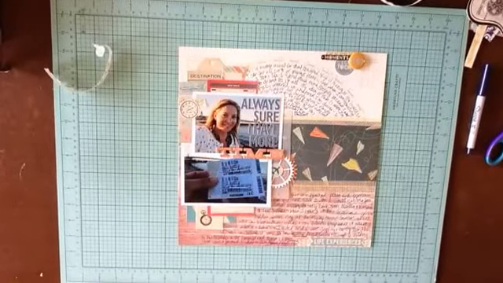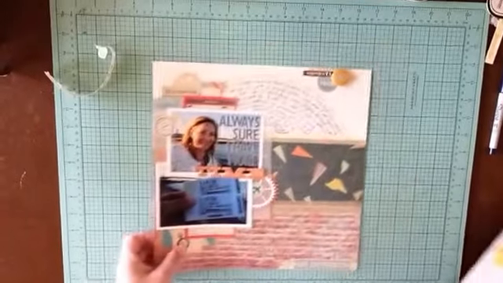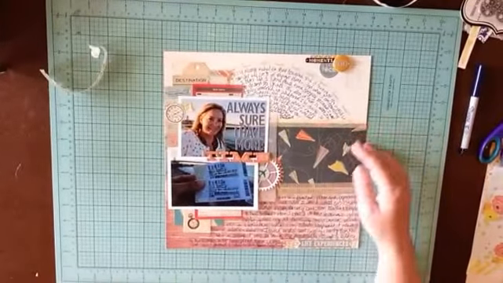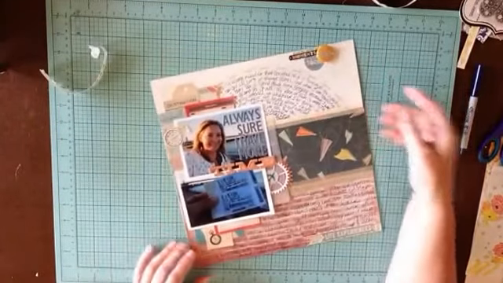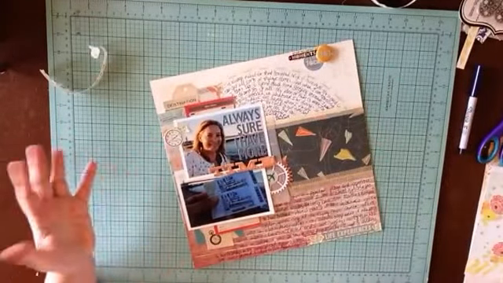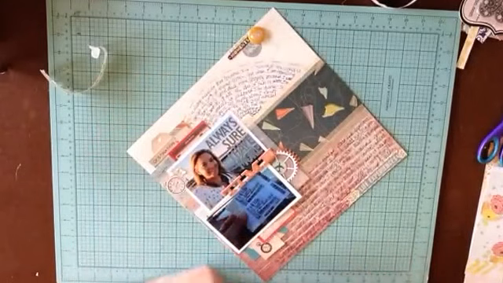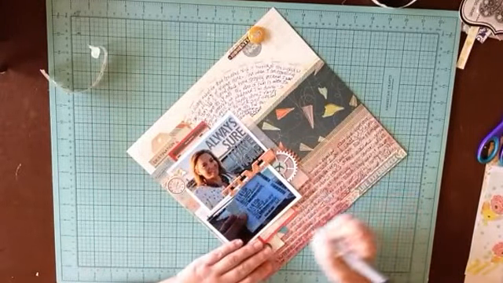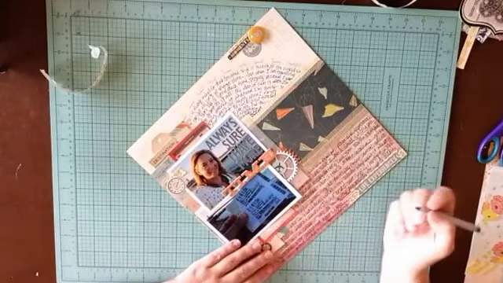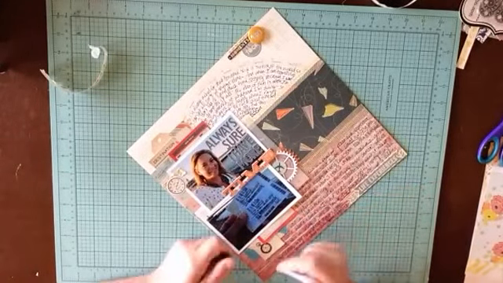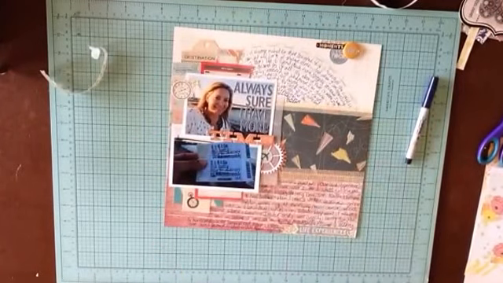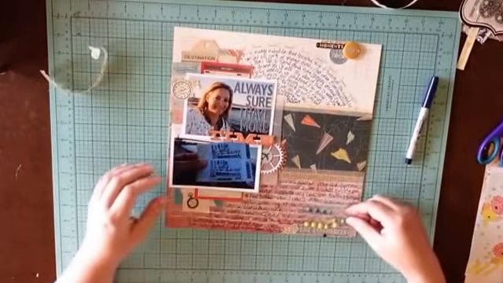I think that the only thing that's kind of missing is something shiny. So we have a little something shiny up here, but we don't really have anything else shiny. So let's just see. I just want a little doodad or something.